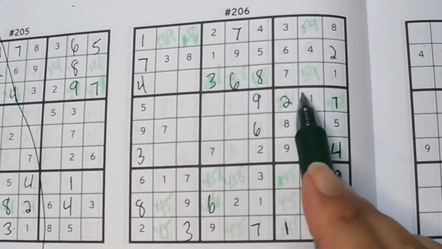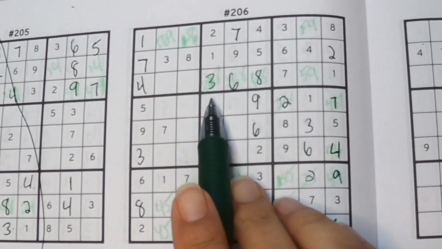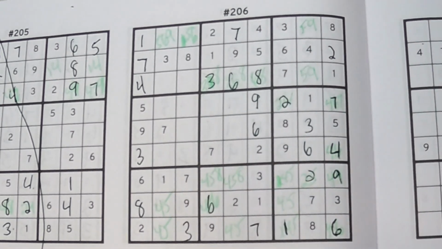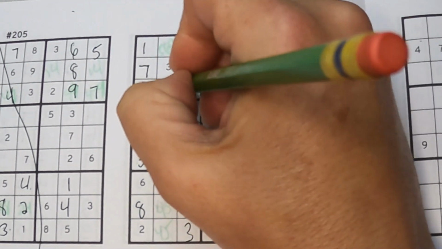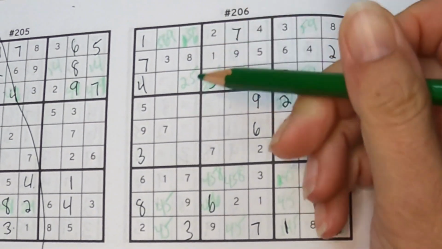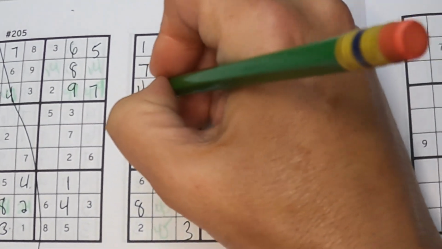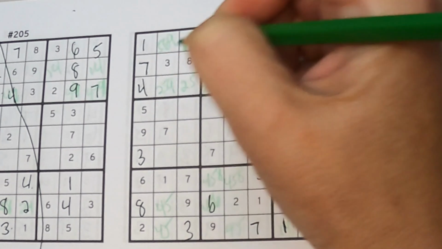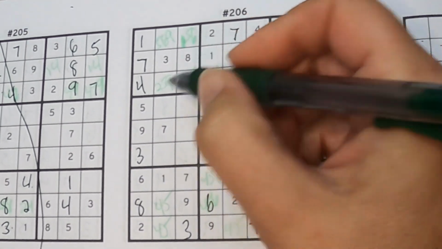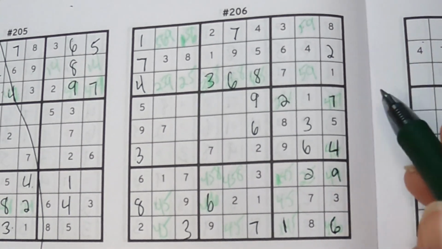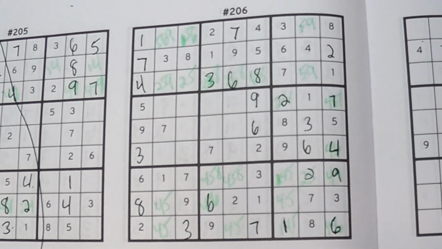For this row now, we're missing 2, 5, and 9. We've got a 9 here, so 2, 5. No help here, 2, 5, 9. But if we look in this, oh, nope, that's not right either. We'll just keep moving on.